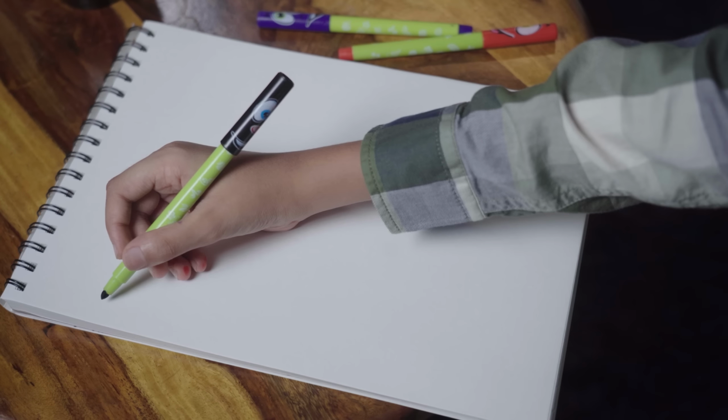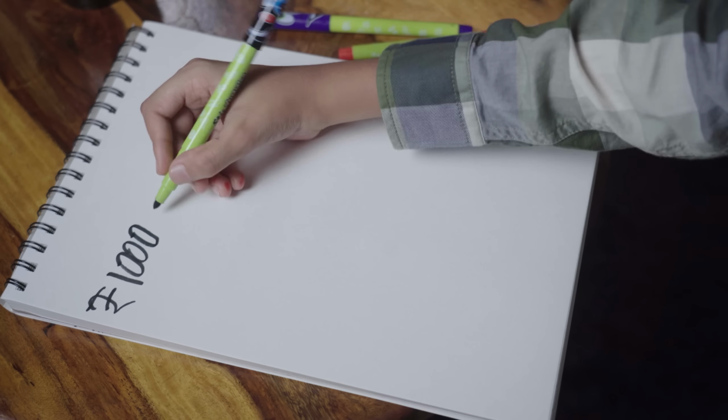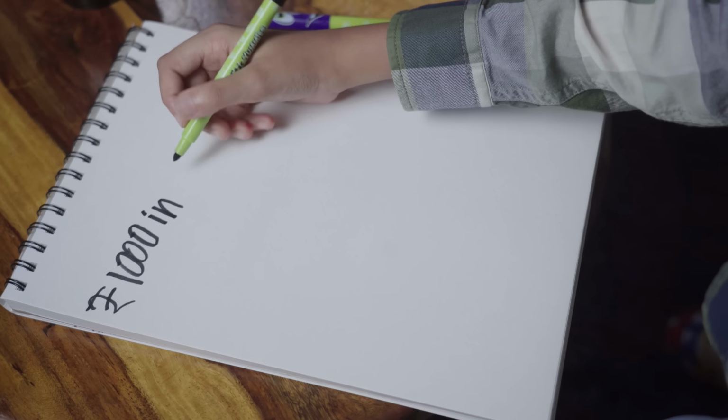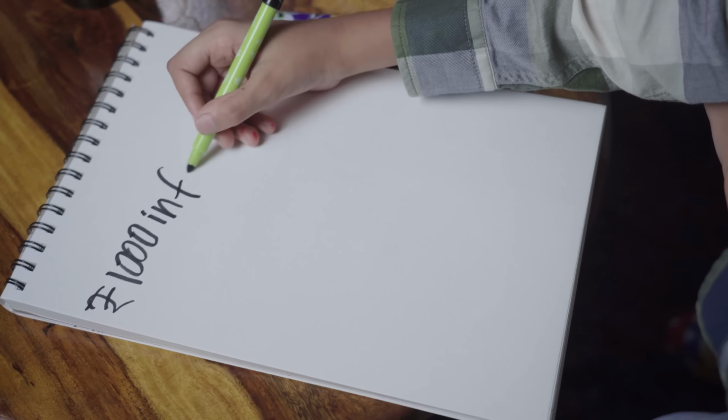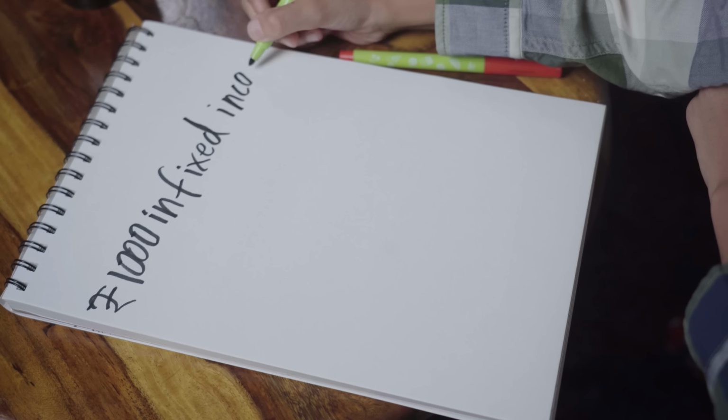So let's do one exercise. Okay, Dad. Get me a new page. So let's say I give you one fixed income where 1000 rupees will become 1100 in 1 year. So write it down. Equals to 1100 in 1 year.